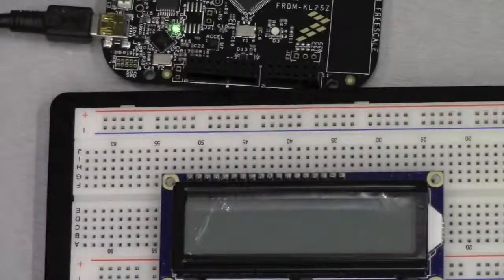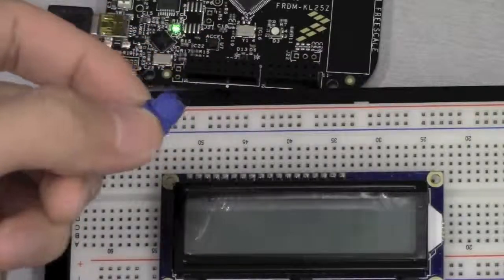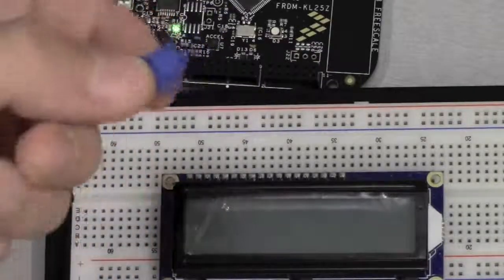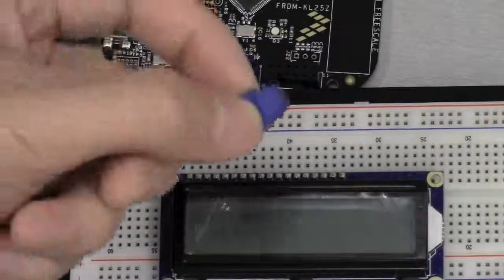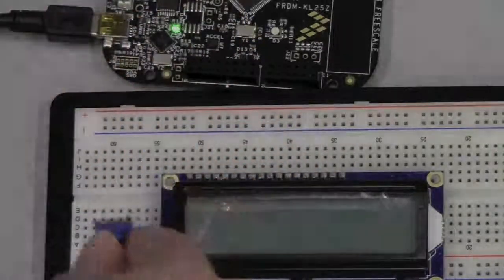The first thing we're going to do is attach a potentiometer to this board as well, because one of these pins, V0 or V out, helps to adjust the contrast, and you need to give it a variable voltage to adjust it accordingly, so we're going to have to put that down as well.